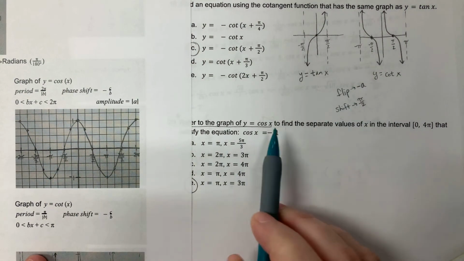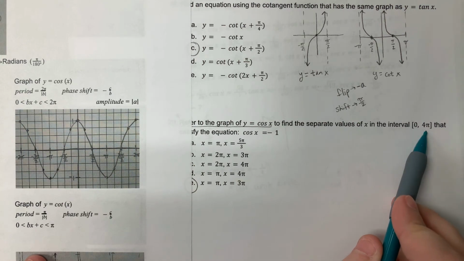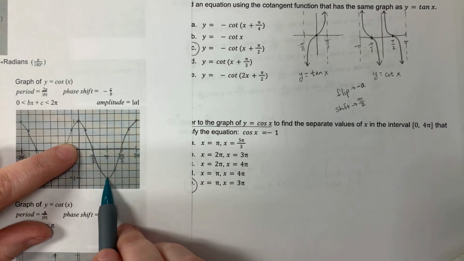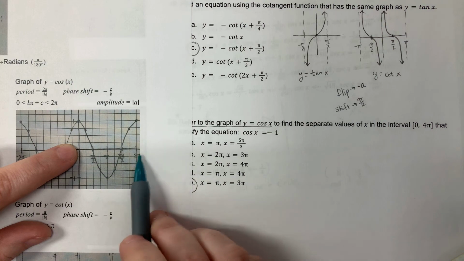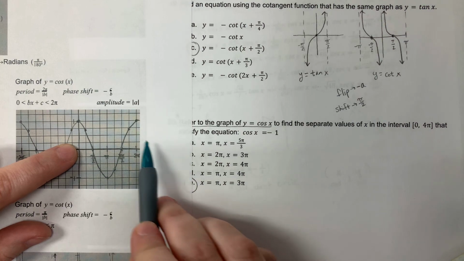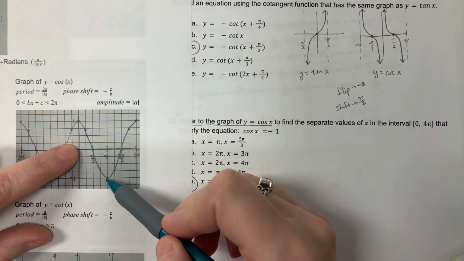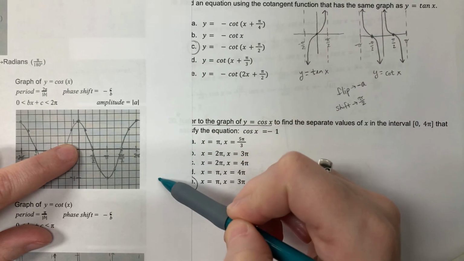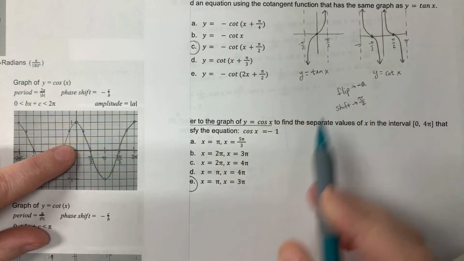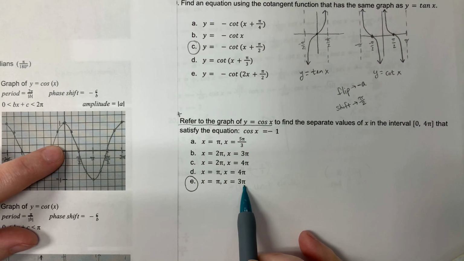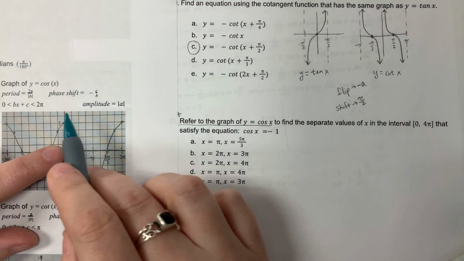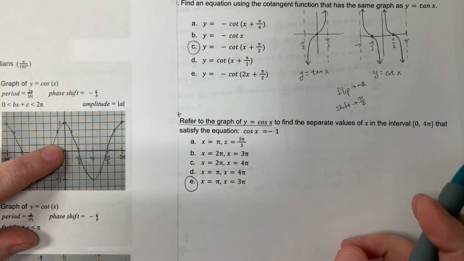But they're wanting me to look from 0 up to 4 pi. So make sure you pay attention to this interval. From 0 up to 4 pi, I'm seeing a negative 1 right here at pi. And if I extended this graph out, it would happen again. It happens at pi, and then it's back up at positive 1 at 2 pi. So down at 3 pi, it would be down at negative 1 again. So pi and 3 pi were the two places where that happened. At 4 pi, it would be back up at positive 1 again. So it keeps doing this same curve over and over again.